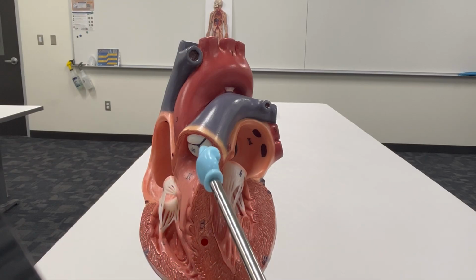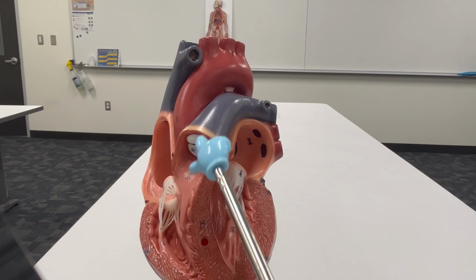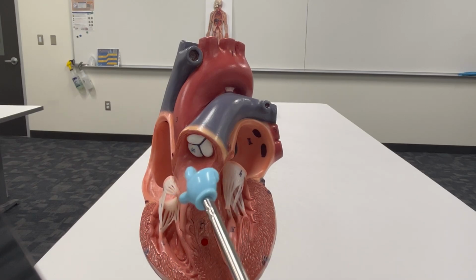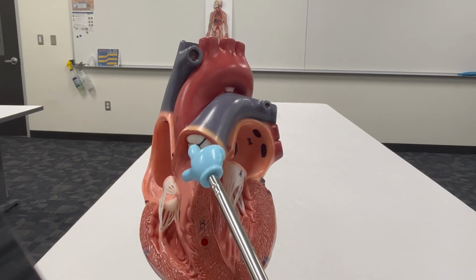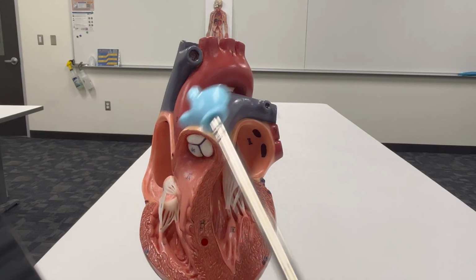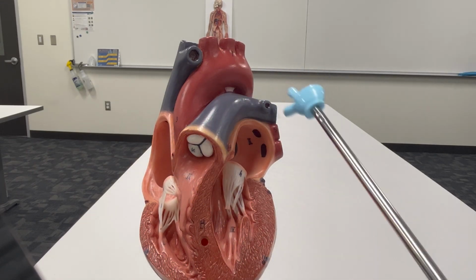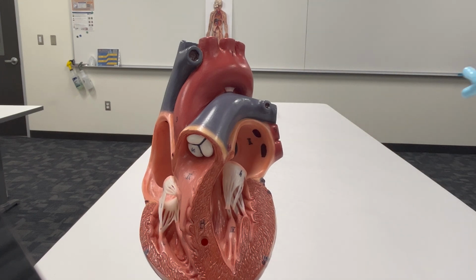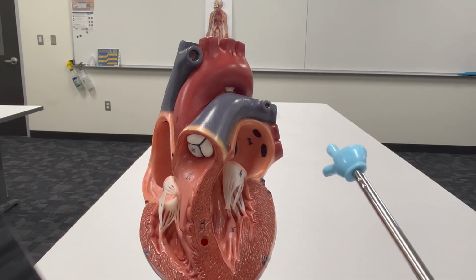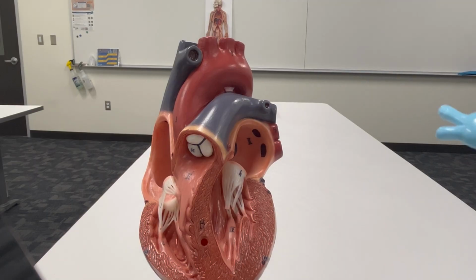Then you see the semilunar valve. Lunar means what? Moon shape. So this is a semilunar valve, which is the pulmonary valve. It's going for pulmonary circulation to the lungs.